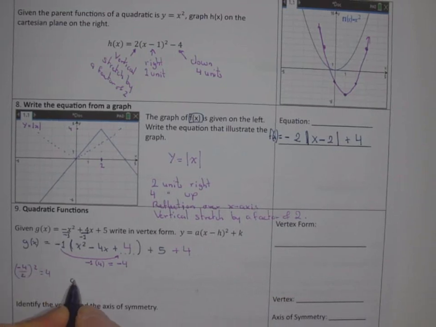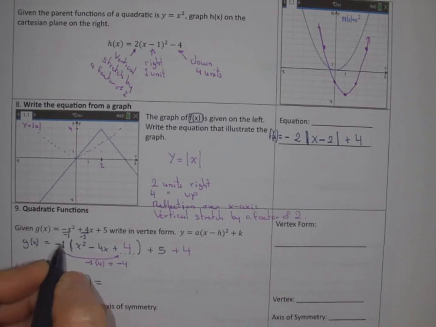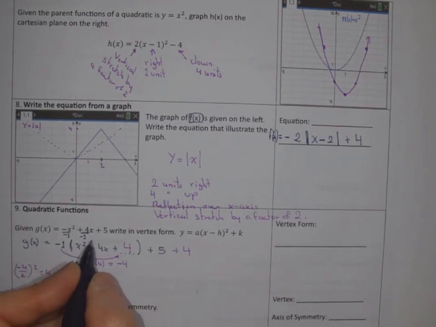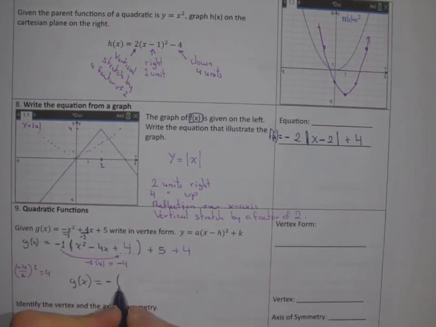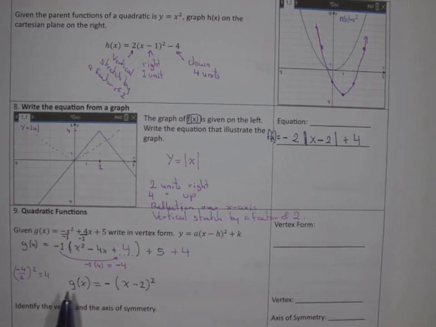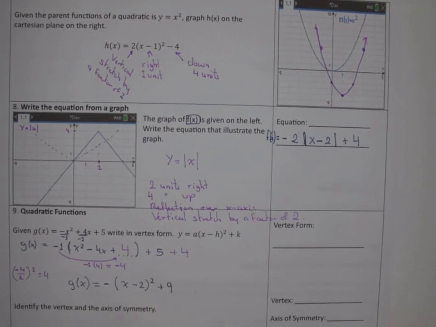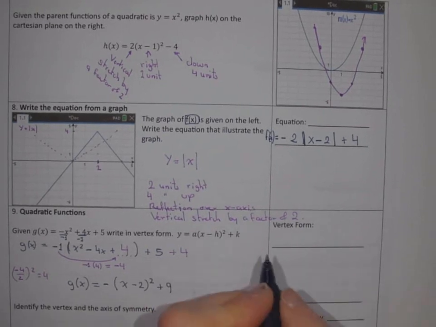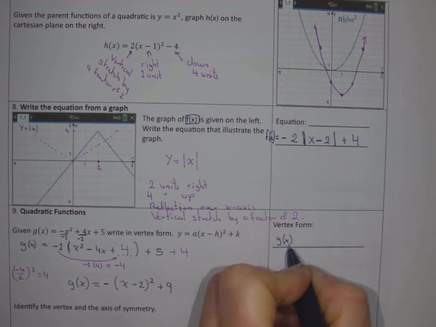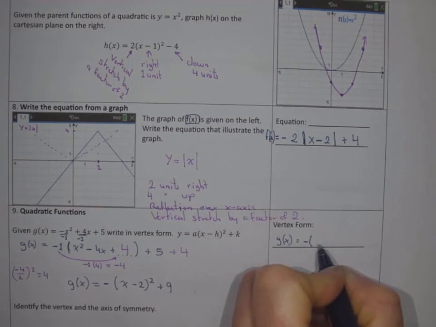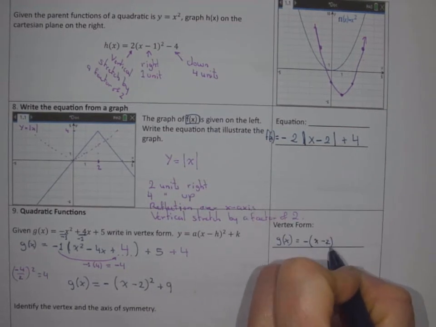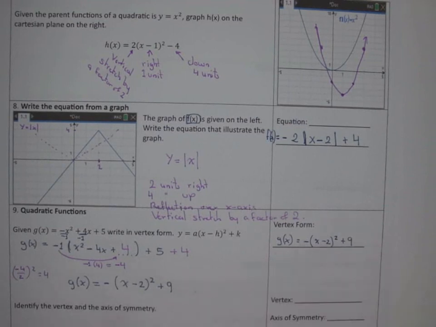Alright, so g of x is equal to my negative. And now I'm going to factor my trinomial here, so that will be x minus 2 quantity squared. And 5 plus 4 is 9, so that will be a 9. So this is my vertex form. So let's write it down. G of x is equal to negative parentheses x minus 2 close squared plus 9.